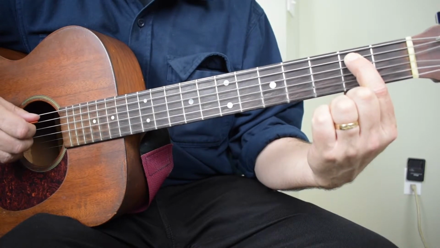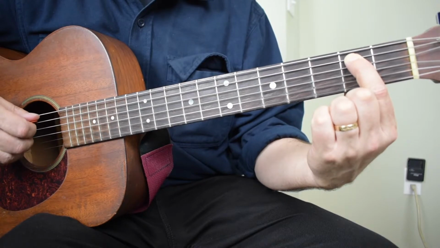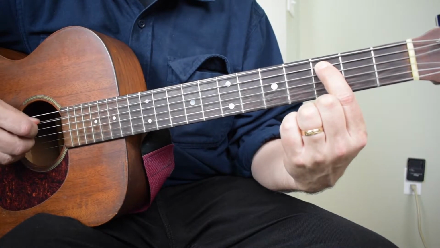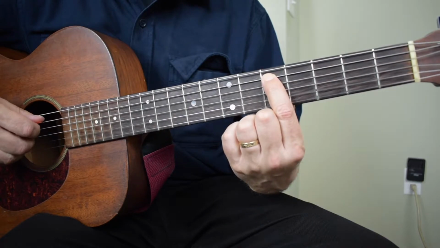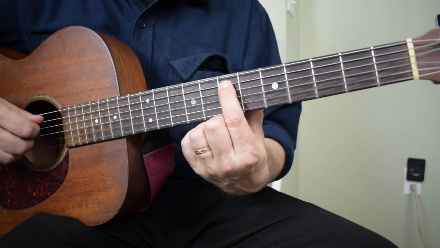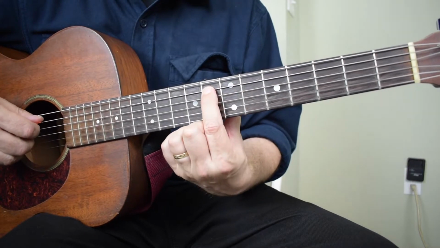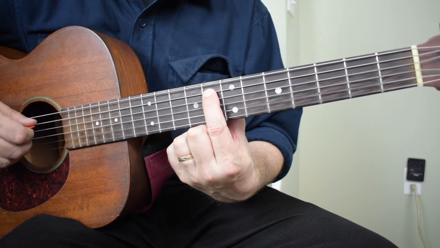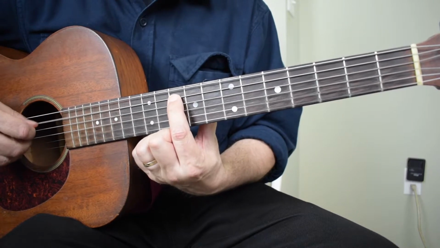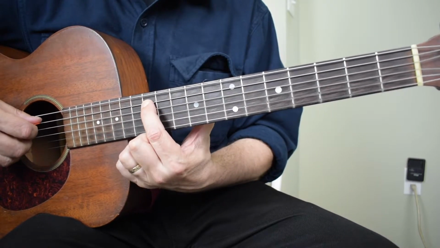Okay, now this is a B note. B and C are always right next to each other, so the 3rd fret is going to be C. Then we skip a fret to D on the 5th fret, skip a fret to E on the 7th fret. E and F are always right next to each other, so the 8th fret's going to be F, right? Skip a fret to the 10th fret, G, skip a fret to the 12th fret, and A.